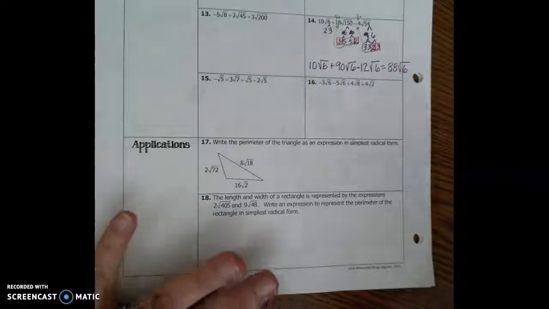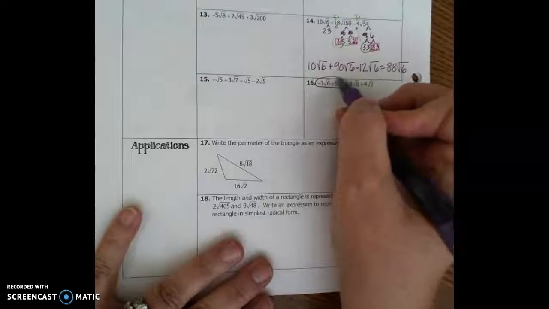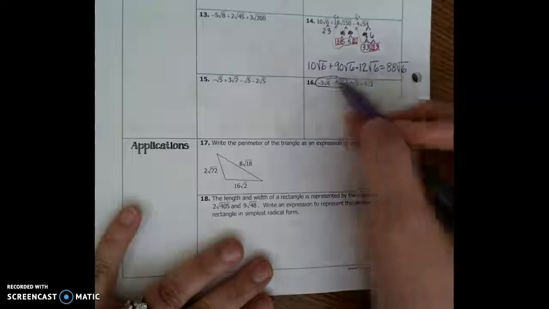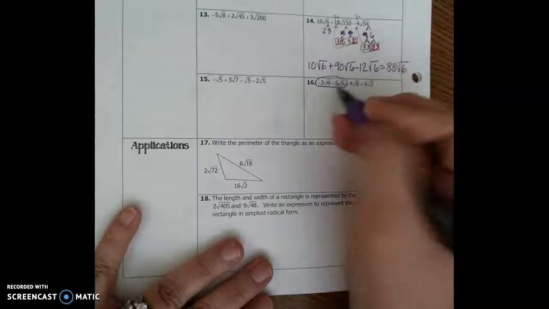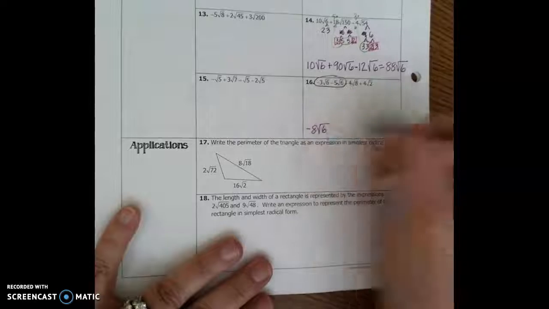16, we do have a couple like terms right here. These guys are the same, radicand and index. So I'm going to go ahead and combine them first. I got negative 3 minus 5. This could be negative 8 radical 6.